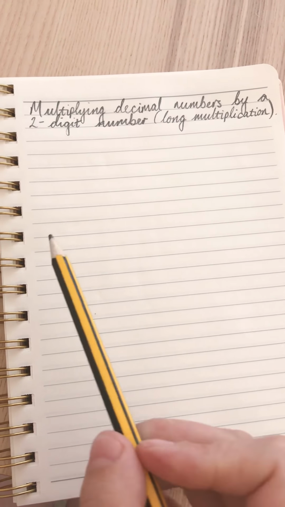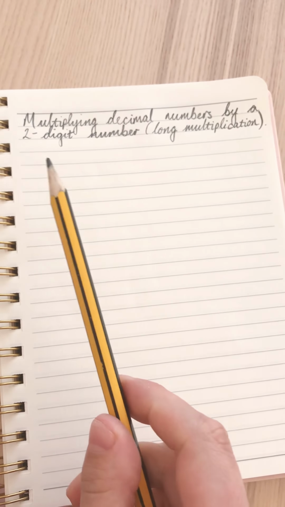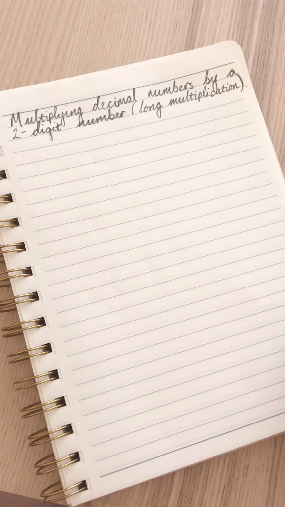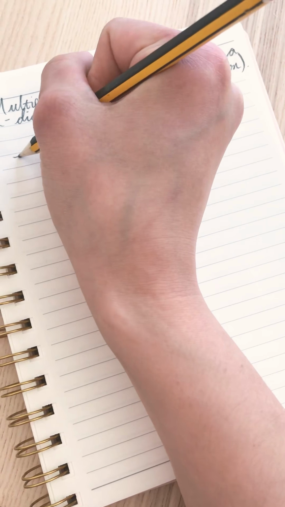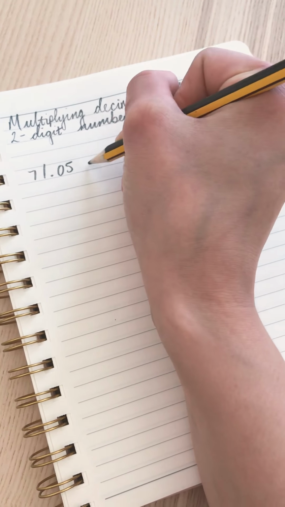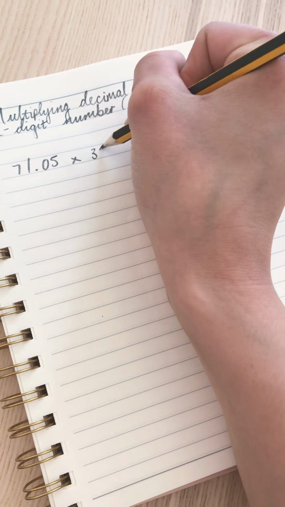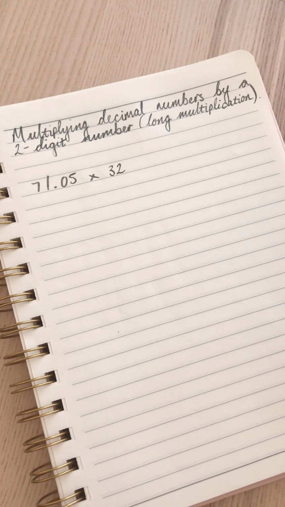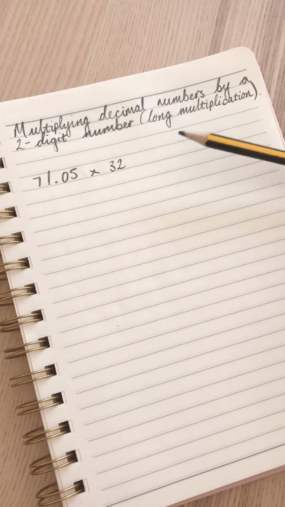Okay, so now on to multiplying decimal numbers by two-digit numbers. So this is long multiplication. For this, we will be modelling with the calculation 71.05 multiplied by 32. Always a good idea to do an estimate with rounding.